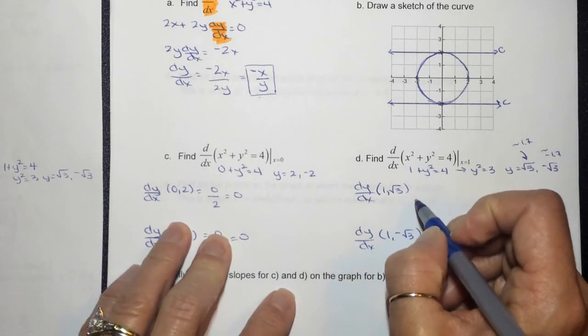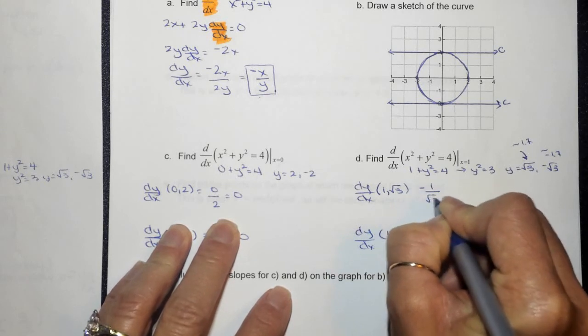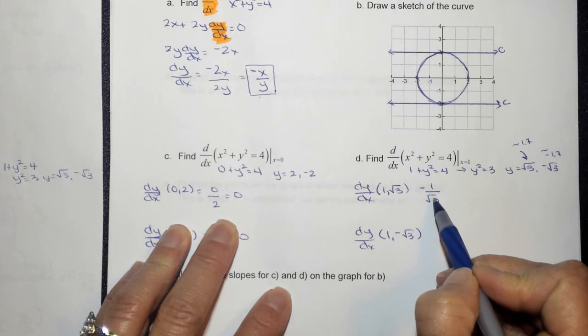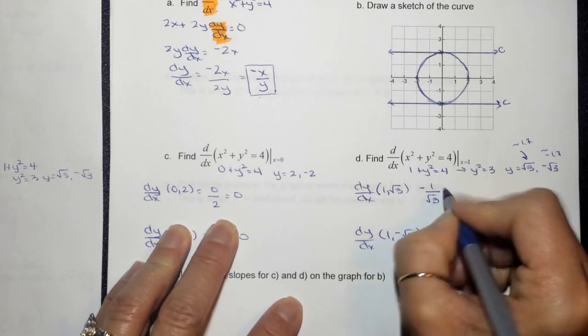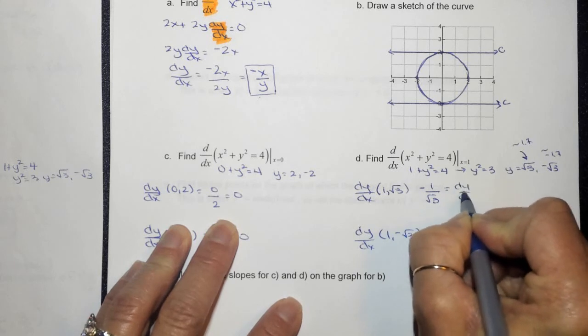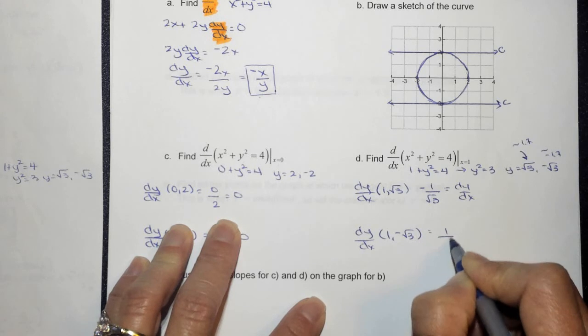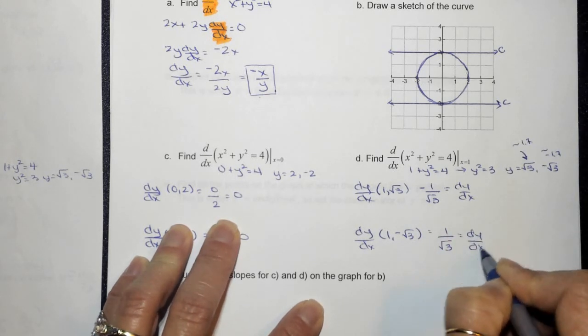Okay, so when I find my slope, I've got negative 1 over the square root of 3. I don't really need to simplify this at all, but it's negative square root of 3 over 3. This is my slope at this point. And then I have 1 over the square root of 3. And this is the slope.